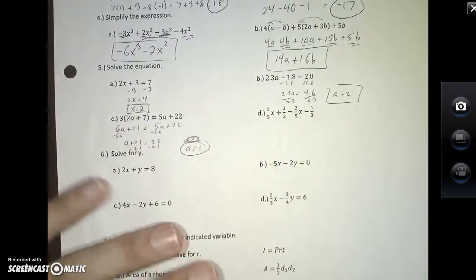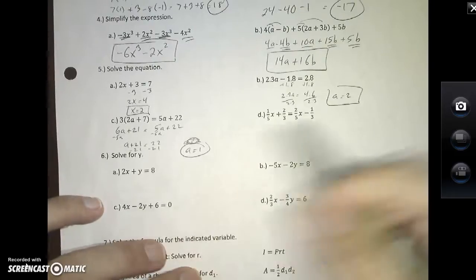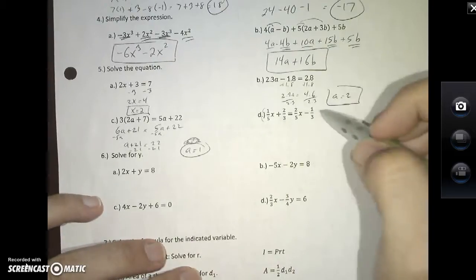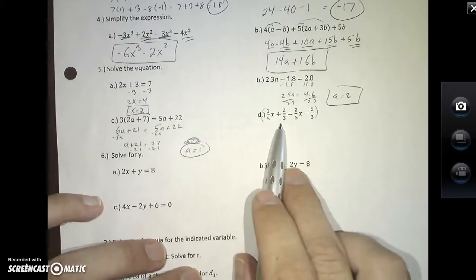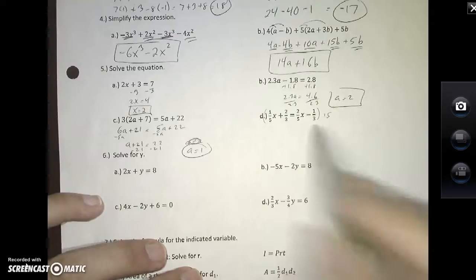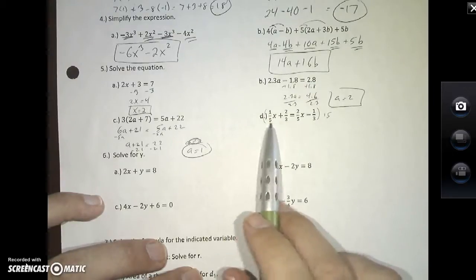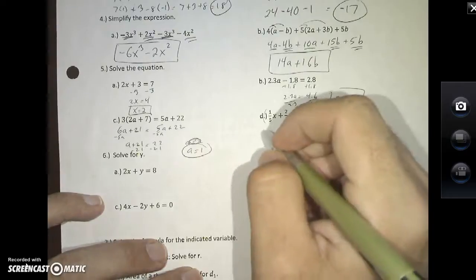And then part D here, we're looking at fractions, which I know everybody loves. You can get a common denominator. There are multiple ways to do this. I like to find a common denominator and multiply through by it. So between 5 and 3, it's 15. I'm going to multiply every one of these terms by 15. Now check this out. 15 times 1/5 becomes 3, so I get 3x.